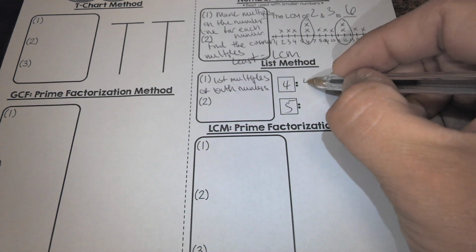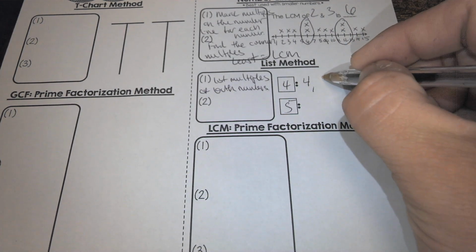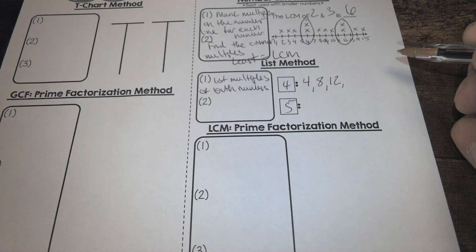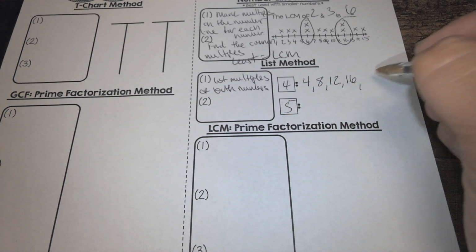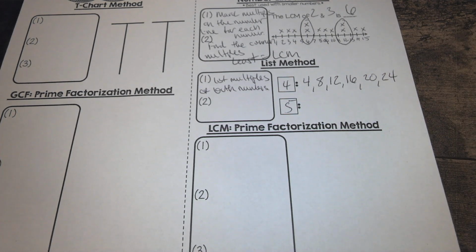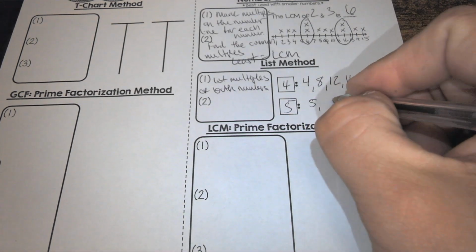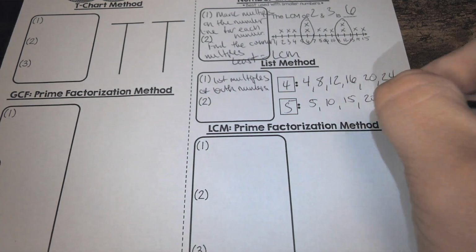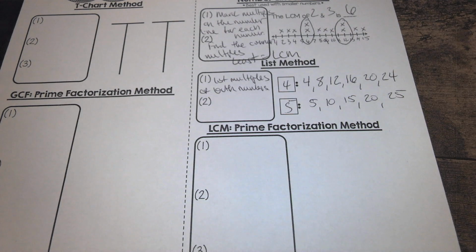4 times 1, 4. 4 times 2, 8. 4 times 3, 12. 4 times 4, 4 times 5, 4 times 6. I'm going to stop there, because you can do as many as you want and then stop, and if you need to do more, you can always do more. Okay, now 5. 5 times 1. 5 times 2. 5 times 3. 5 times 4. 5 times 5.